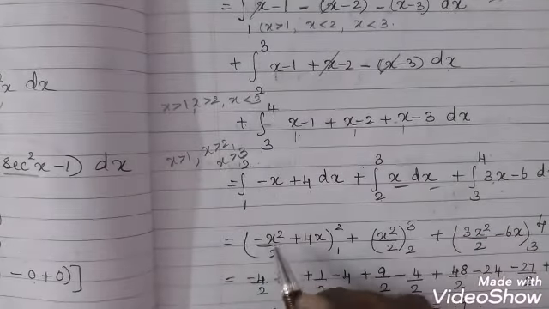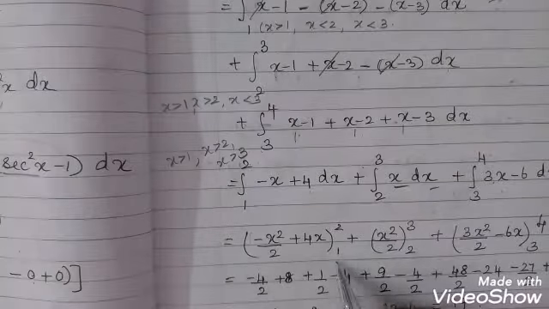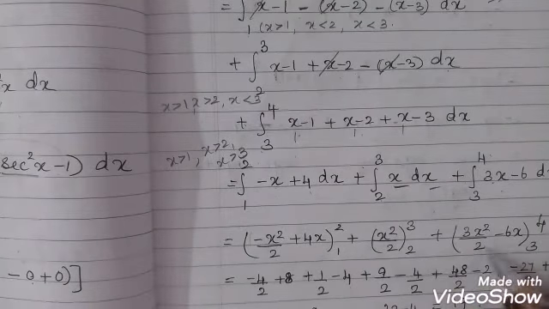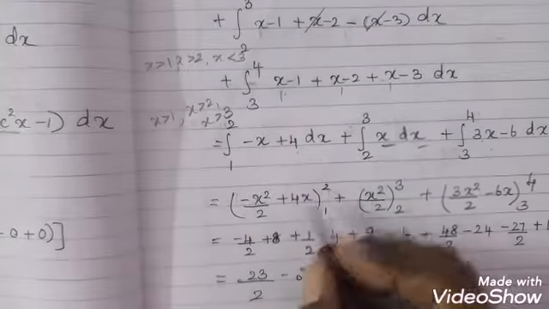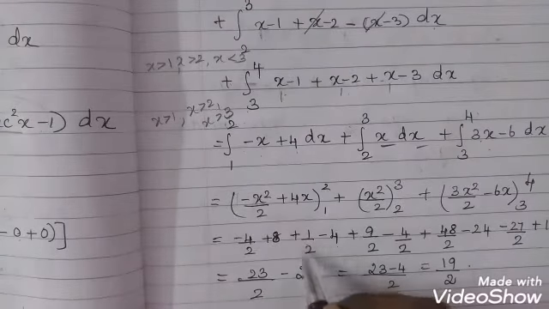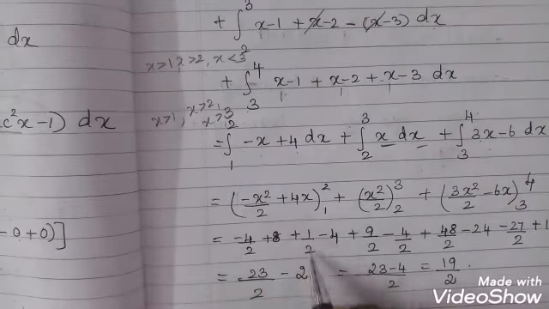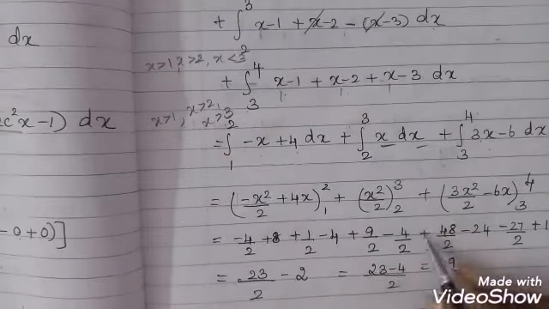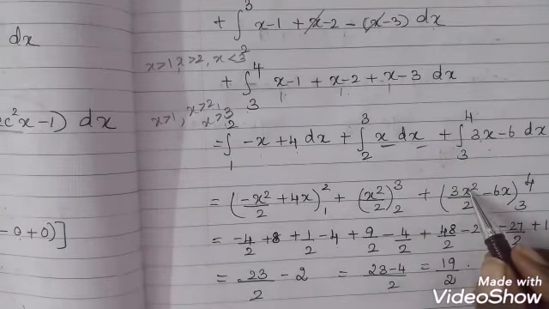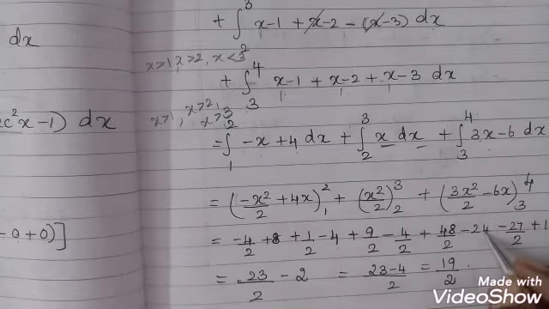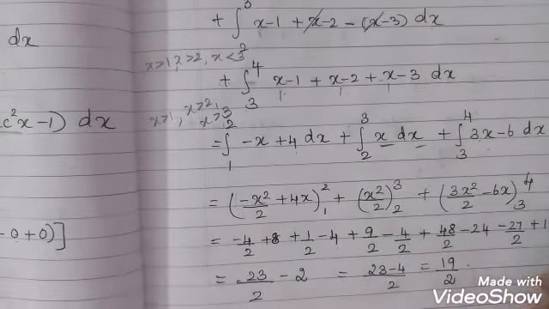Now we integrate it. Minus x squared by 2 plus 4x over the limit 1 to 2, plus x squared by 2 over the limit 2 to 3, plus 3x squared by 2 minus 6x over the limit 3 to 4. Substituting the limits, upper limit it's minus 4 by 2 plus 4 into 2 is 8, minus the lower limit, minus of minus it's plus 1 by 2 minus 4, plus 9 by 2 minus 4 by 2, plus here again 3 into 4 squared is 16. So 16 into 3 is 48 by 2 minus 6 into 4 is 24, minus the lower limit.